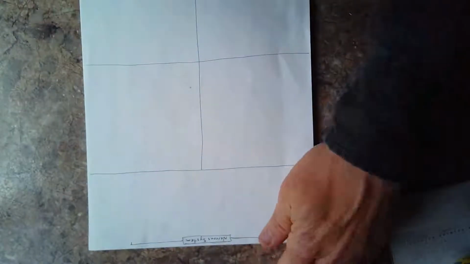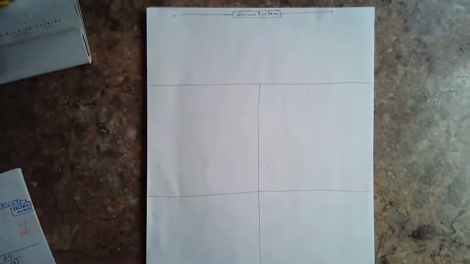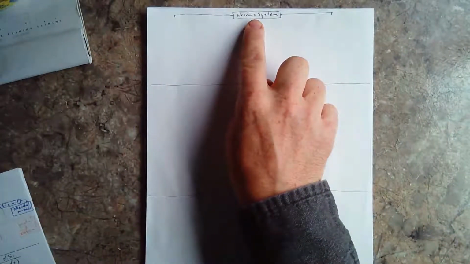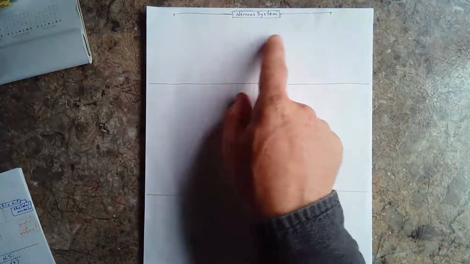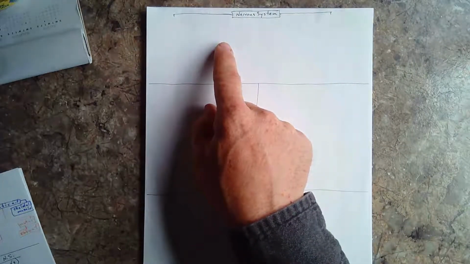This is how I think you should arrange your paper. Oop, switch it. There we go. If you take a piece of paper, you're going to write the nervous system up at the top, and we're going to draw a little bit of a flow chart up here. It kind of shows how the nervous system can be broken up into subcomponents.